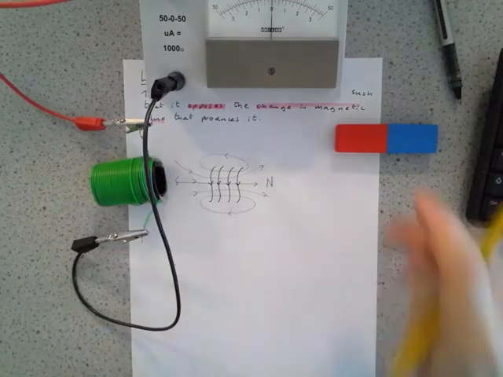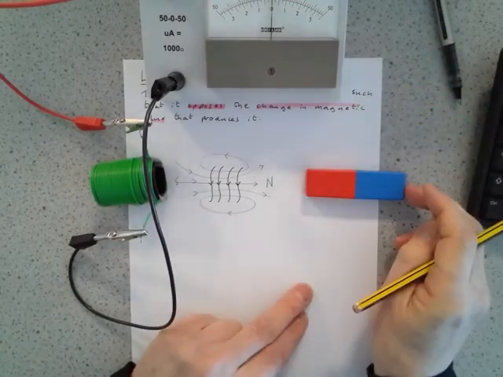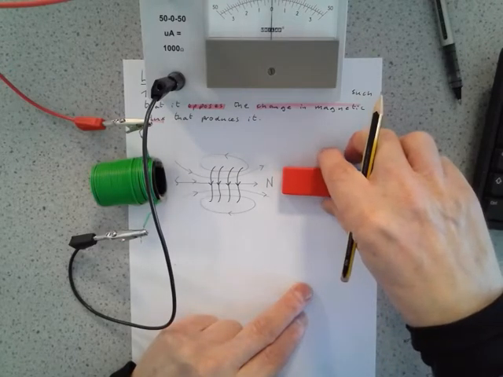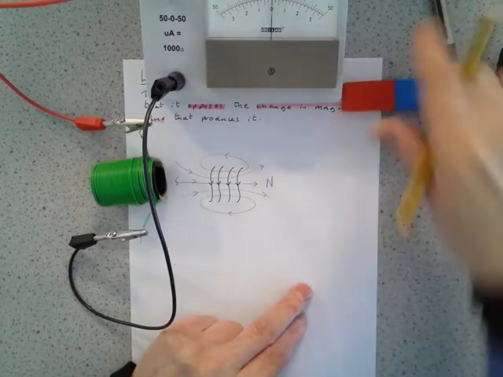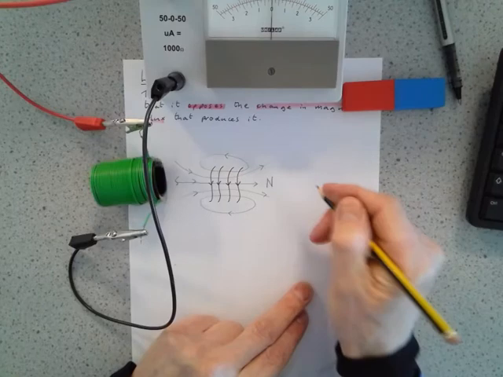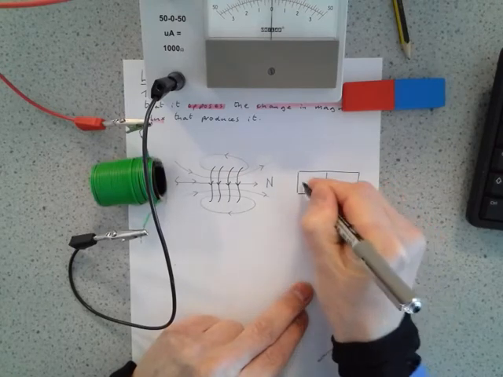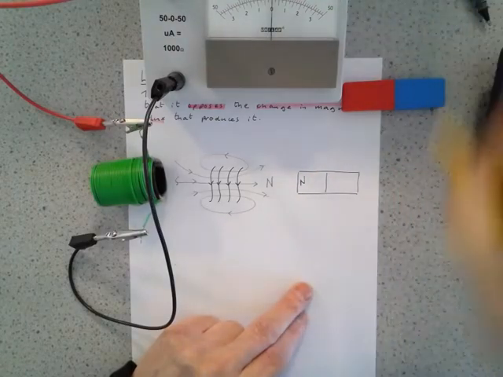Now, the magnet we pushed towards the coil with its North Pole first. So the magnet was like this.